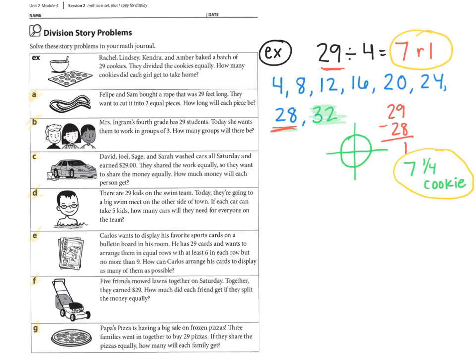So we're going to do A. So I'm going to write A with a circle so that I know which problem I am on. A says, Philippe and Sam bought a rope that was 29 feet long. They want to cut it into 2 equal pieces. How long will each piece be? So my 2 numbers are 29 and 2. So I have 29 divided by 2.